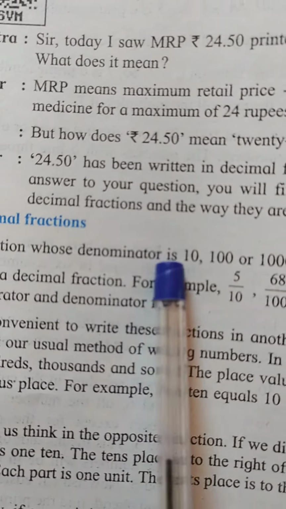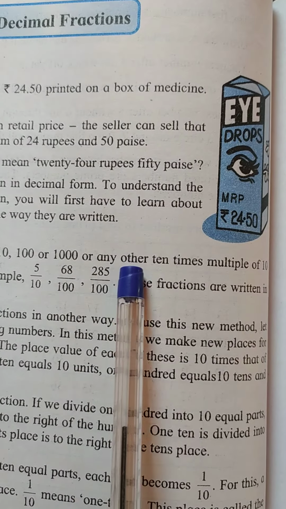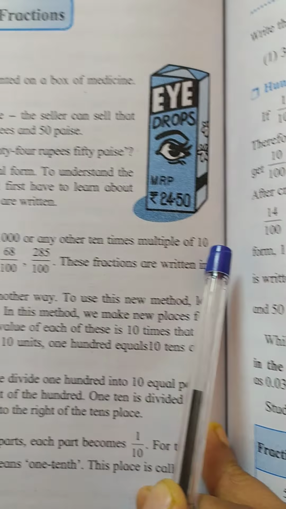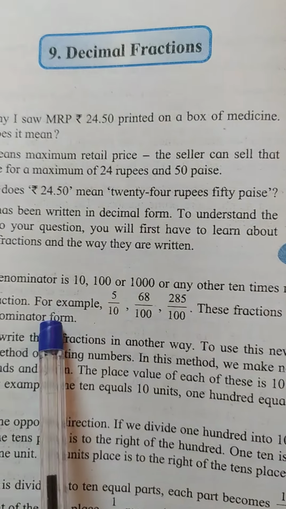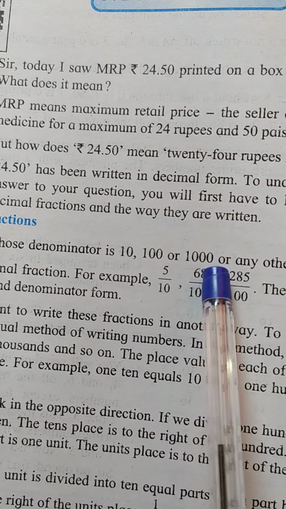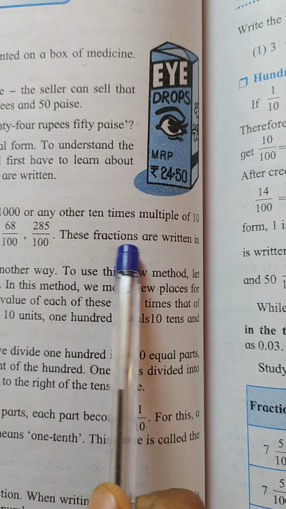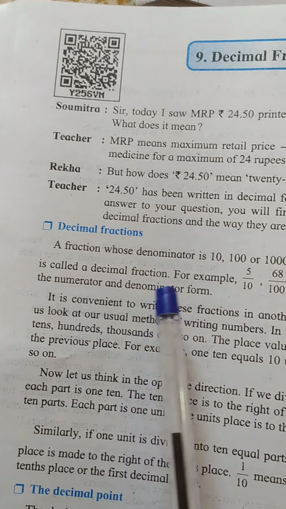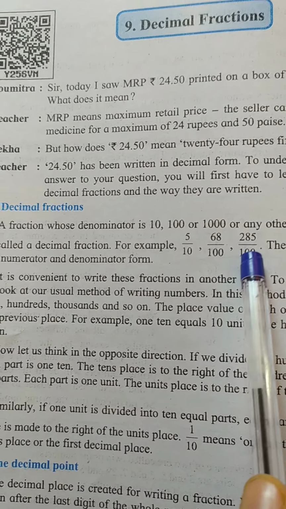A fraction whose denominator is 10, 100 or 1000 or any other 10 times multiple of 10 is called a decimal fraction. What it means is, if I were to write a number like 5 upon 10, 68 upon 100, 285 upon 100, these fractions are written in the numerator and denominator form. Such fractions are called decimal fractions.